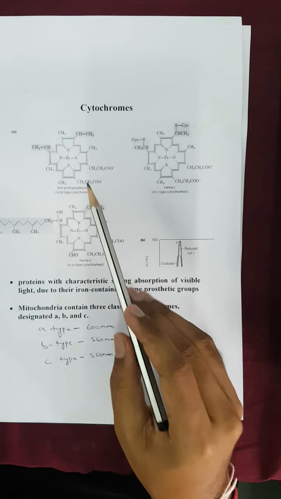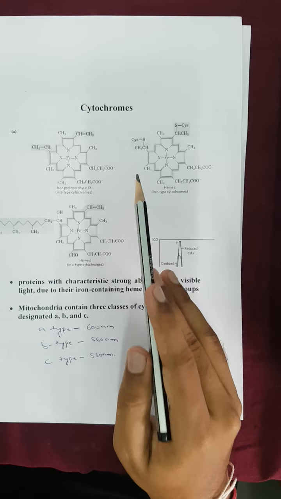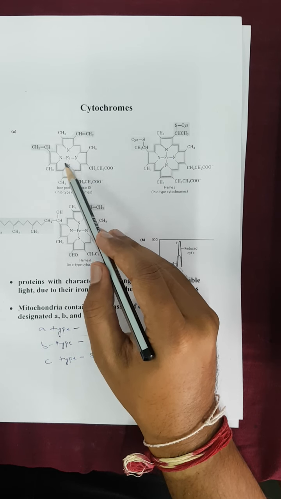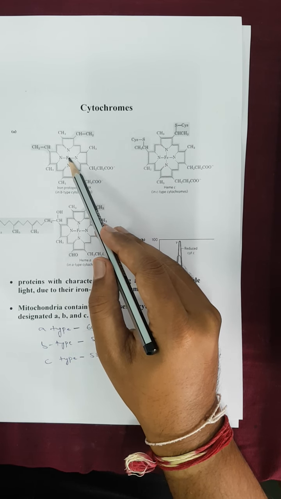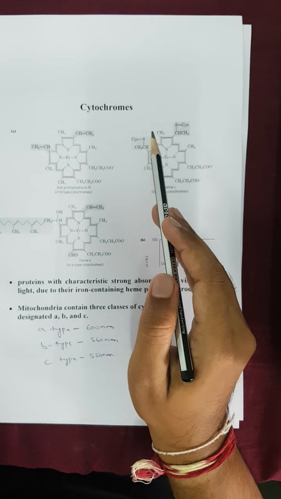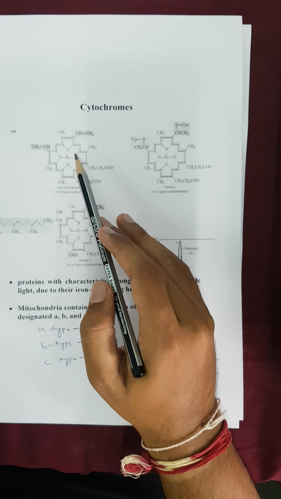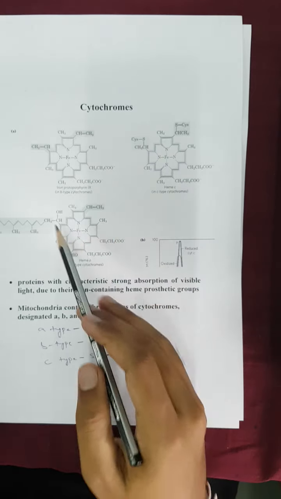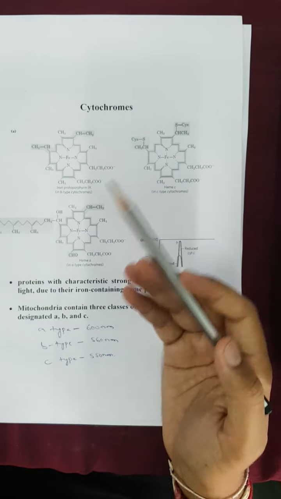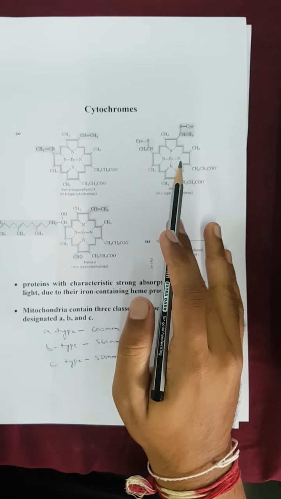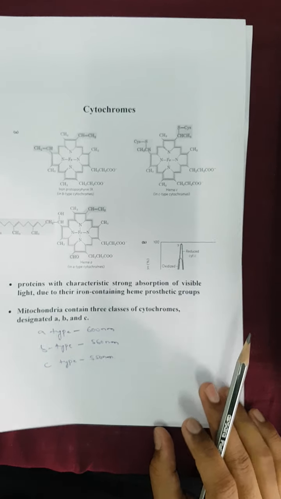Okay, and these cytochromes are single electron carriers, because the heme groups have iron atoms at the center. This iron atom is reduced and oxidized, from the ferric form to the ferrous form and from the ferrous form to the ferric form. By doing so, all these three cytochromes are single electron carriers. They can accept only one electron and donate only one electron. That we need to remember. Okay, so that is regarding the cytochromes.